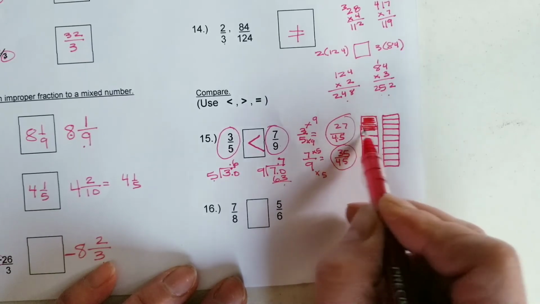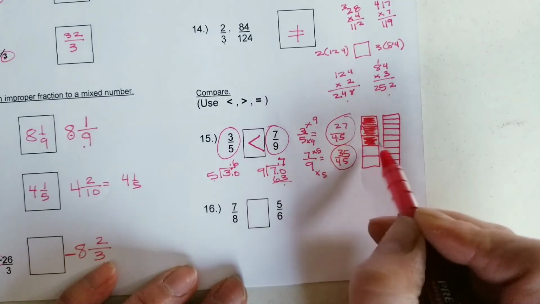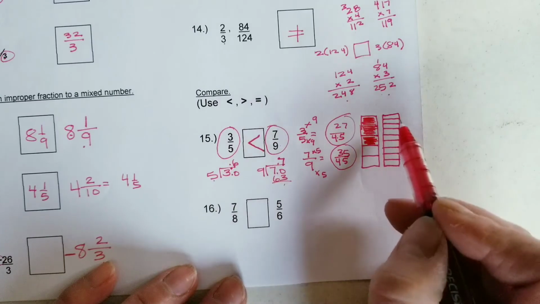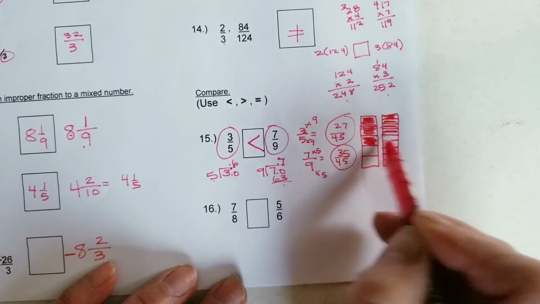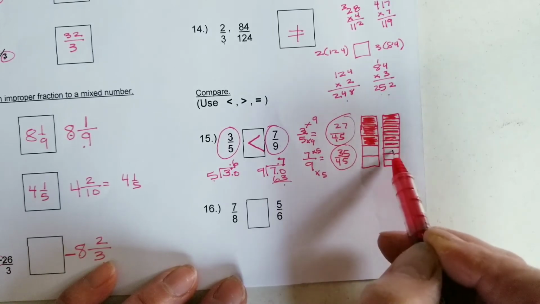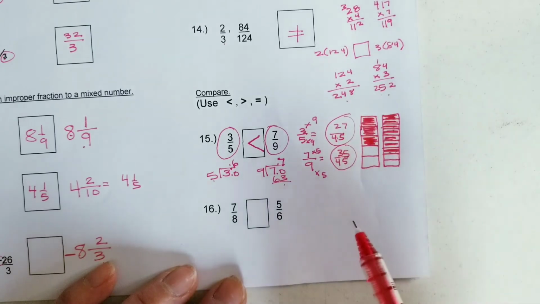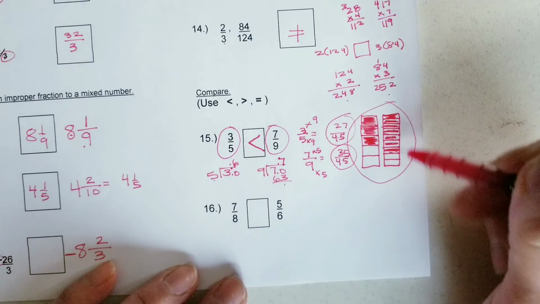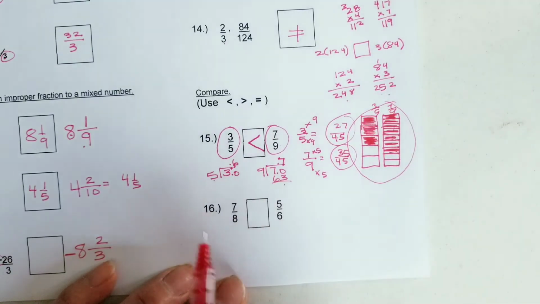That's 1, 2, and 3. Just pretend I filled it in all the way. That's 3/5. Now we have to fill in 7/9. So 1, 2, 3, 4, 5, 6, 7. And you can just see in this diagram which one is bigger, and it's the 7/9 over the 3/5. That's another way you can solve for that as well.